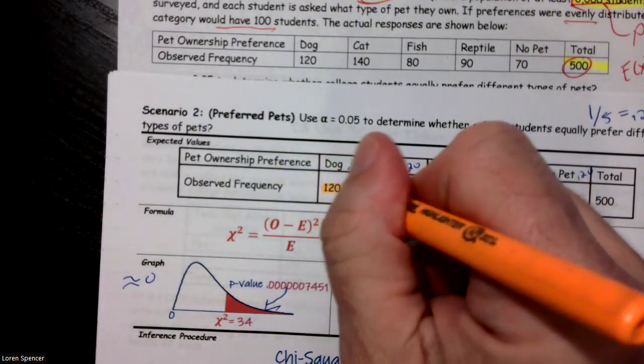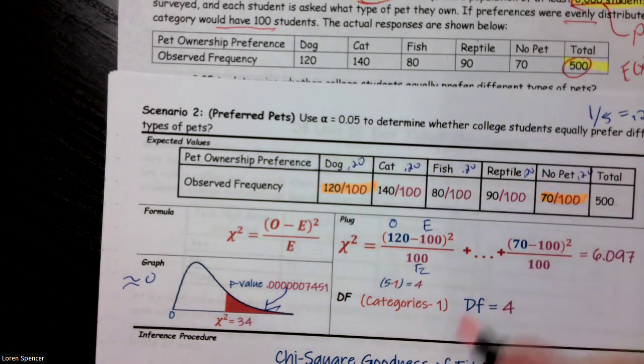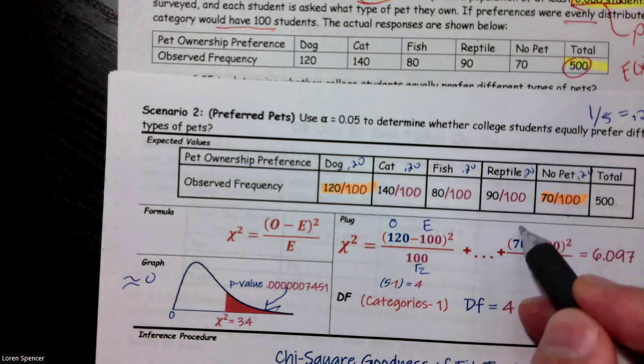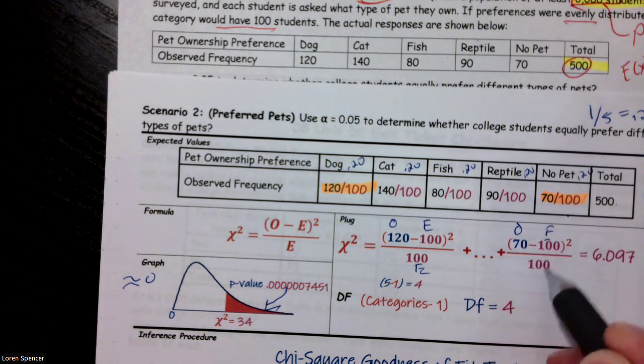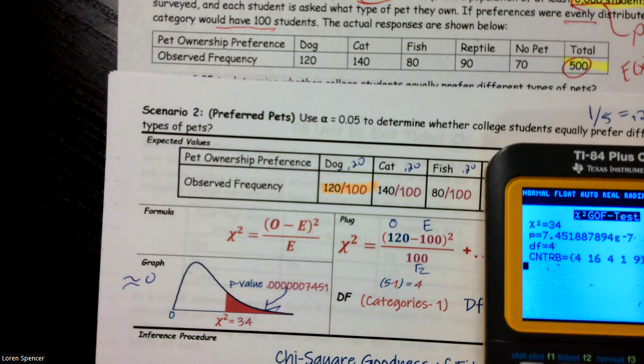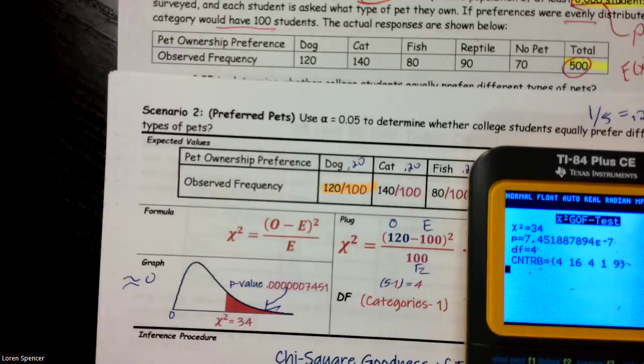So it's going to be 70 minus 100, which is our observed minus our expected, over our expected. And that value I got there is incorrect. That value should have been 34, like it shows on the calculator.